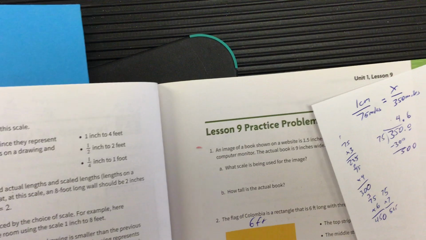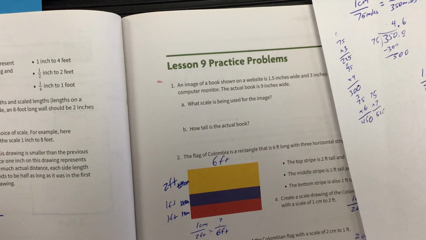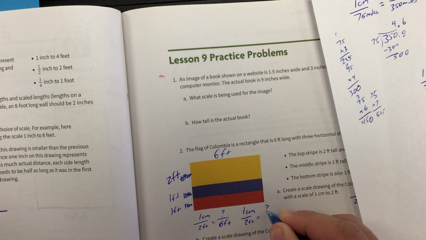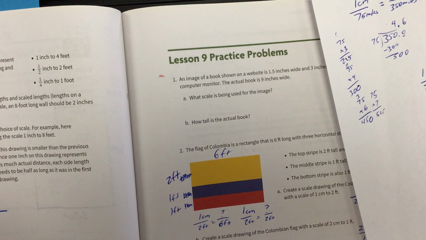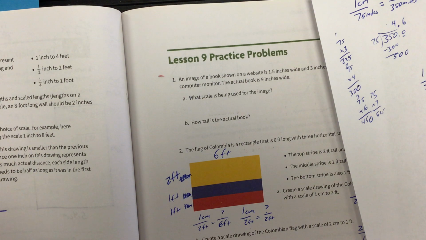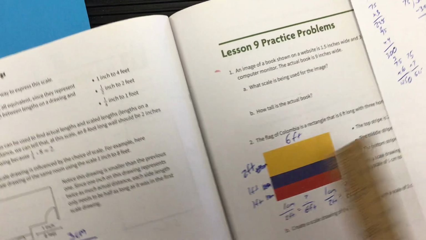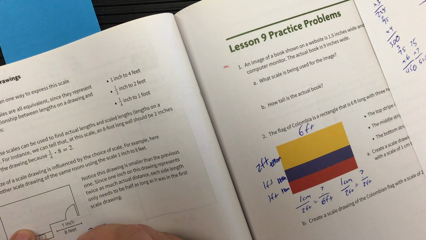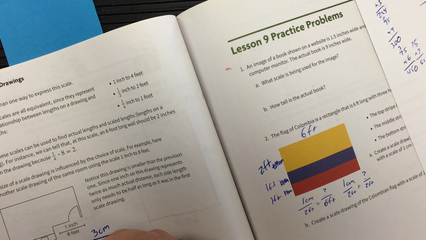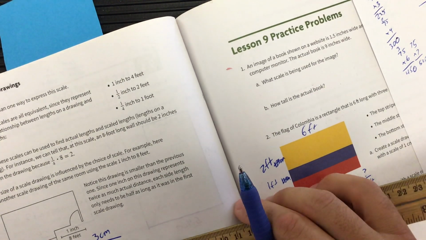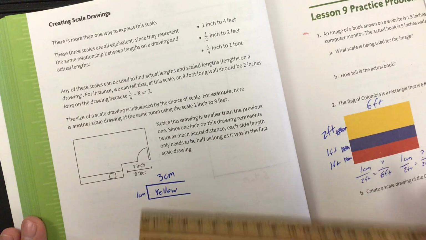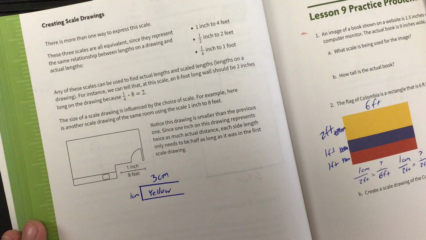Okay, now let's talk about the yellow piece. How far down? If 1 centimeter equals 2 feet, how many centimeters equals 2 feet? 1 centimeter. So the yellow part is going to be 1 centimeter down. Can even draw that across as well. 3 centimeters.